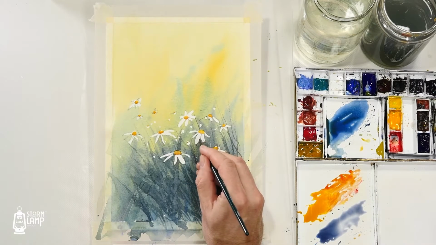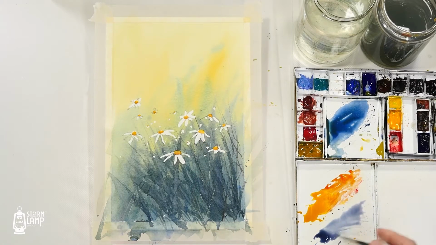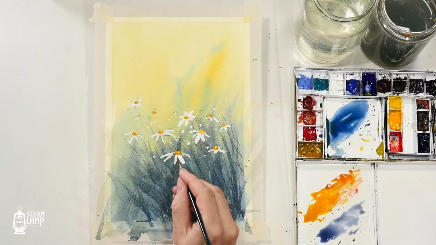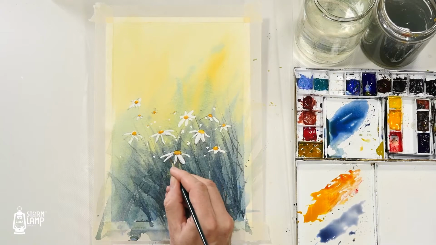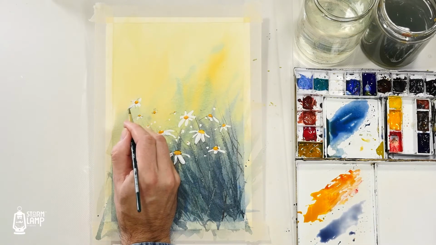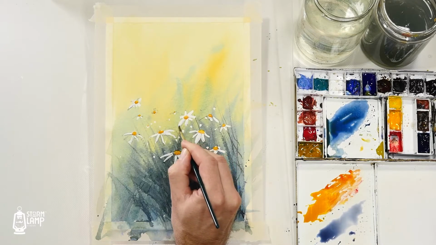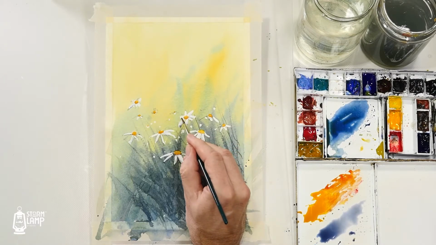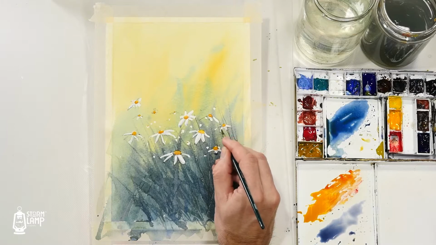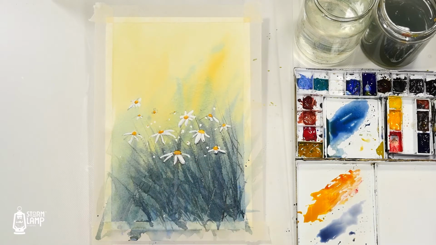Okay, so what you want to do is drop a wee bit of shadow here and there. Obviously I'm doing this out of my head, but if you actually had some pictures of these flowers, it'd be a lot easier. Oops, I think that's working.